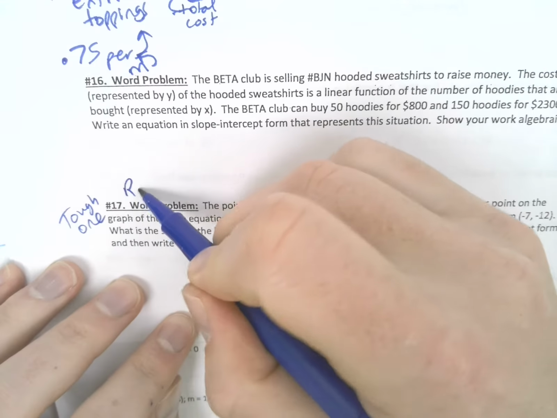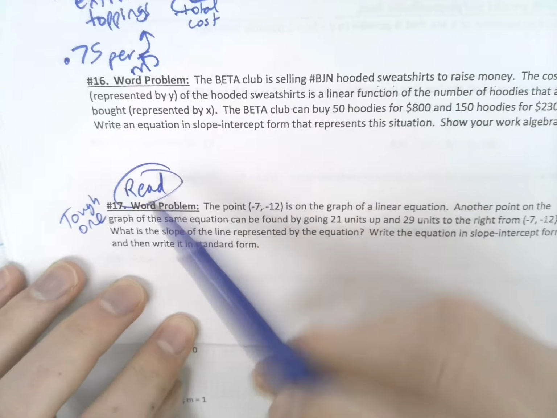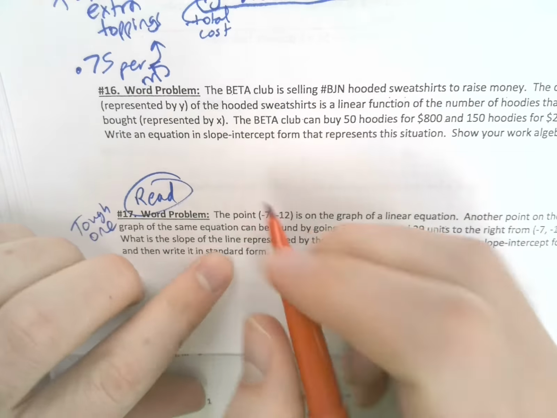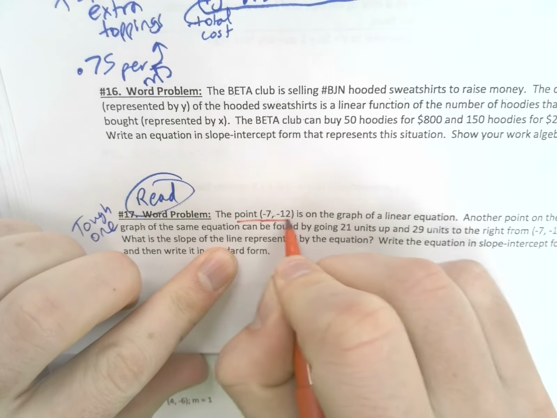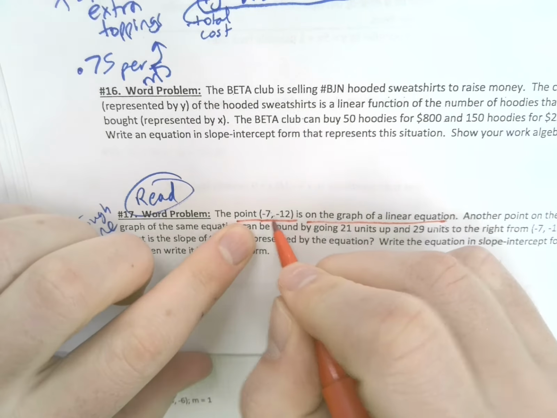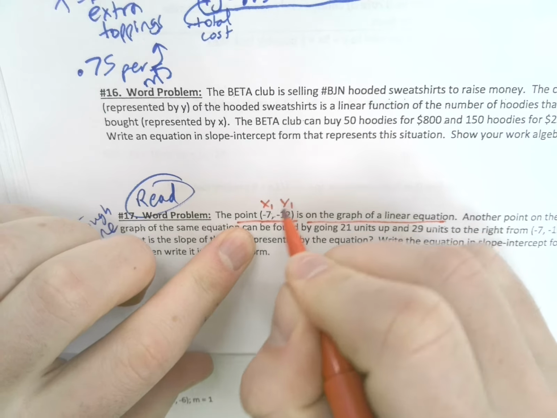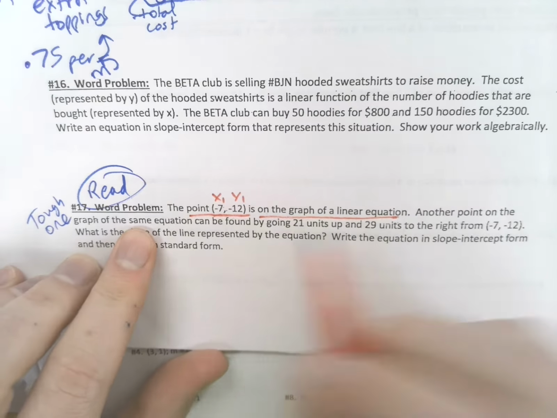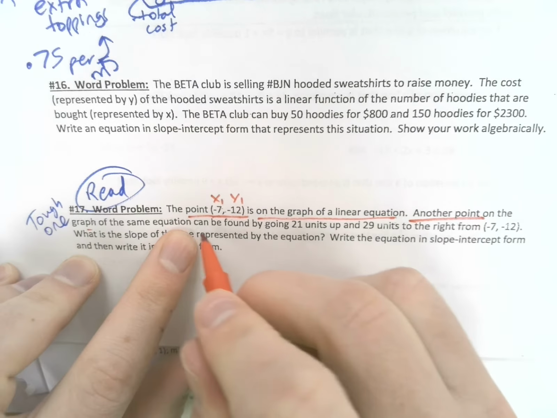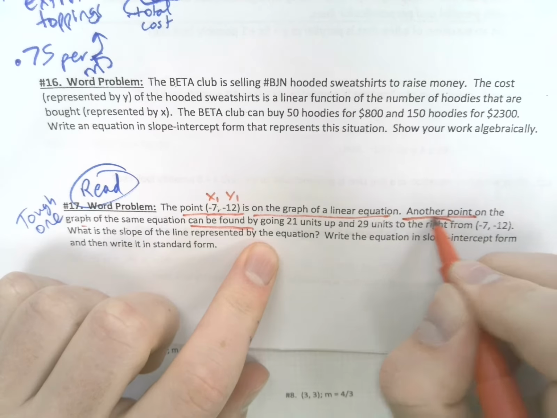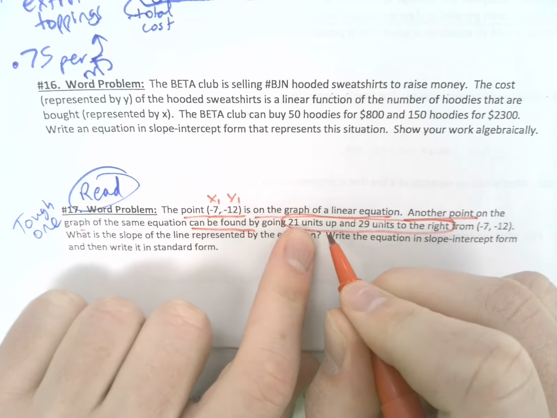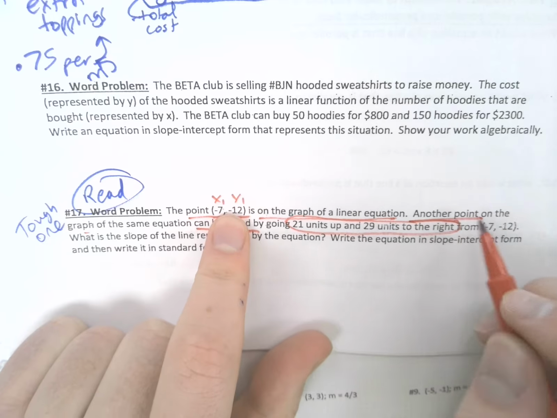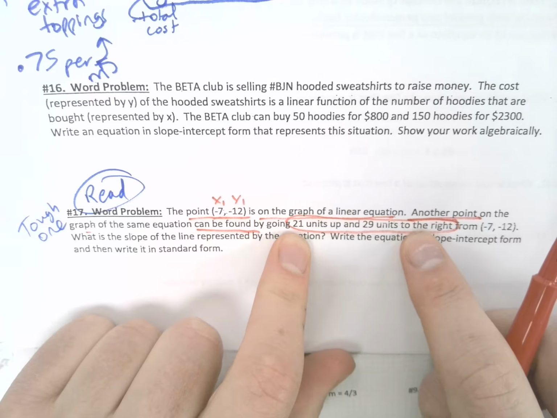I want to give you guys a chance to read. Go ahead and read number 17 for me, please. So first thing I see is we have a point that we know is on the graph of our line. So this point is on our line. Well, wait a minute. So we've got an x1 and a y1. And we're told another point on the graph can be found by going up 21 units and 29 units to the right. So we can go from one point to another point by going up 21 and 29 to the right.